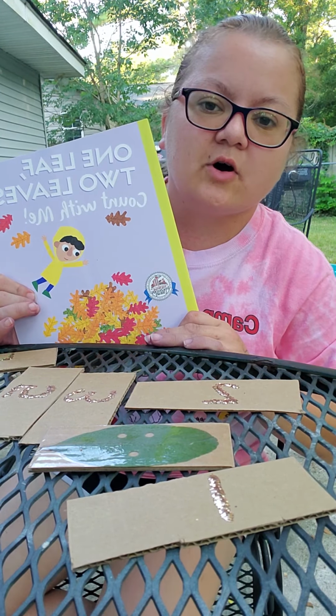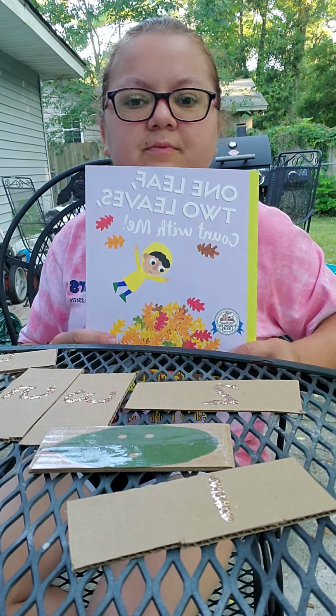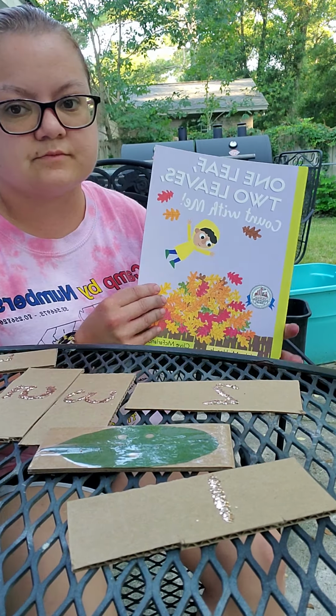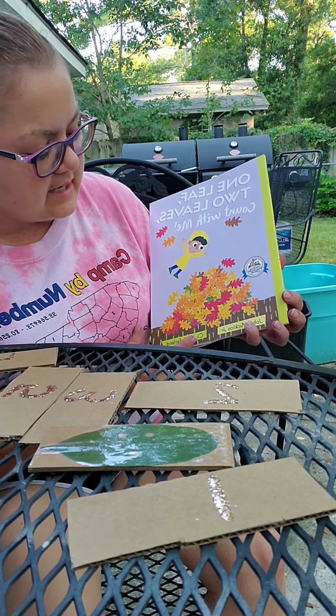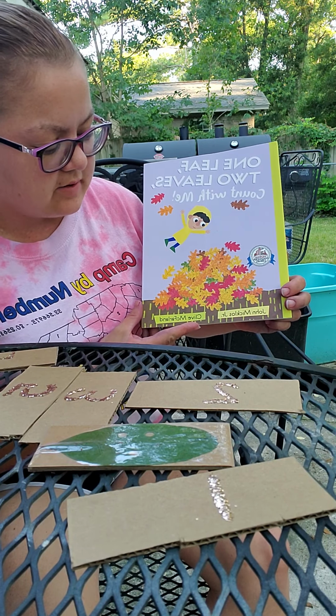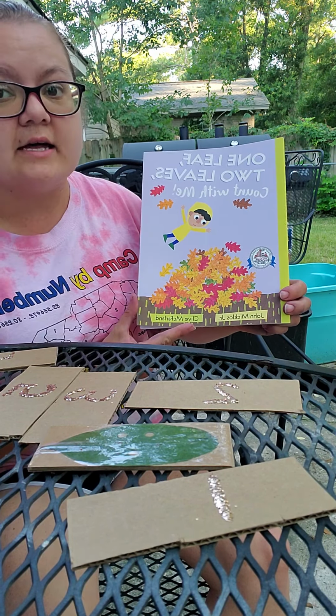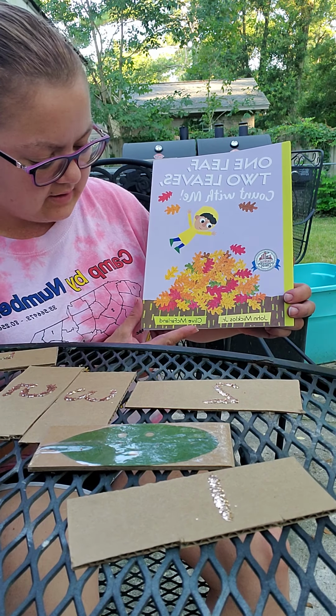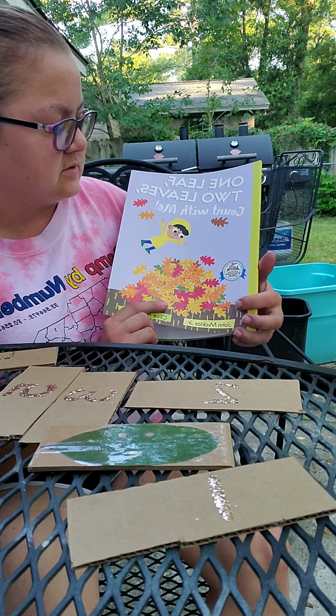This story is called One Leaf, Two Leaf, Count With Me. It is written by John Michalos Jr. and illustrated by Clive McFarlane.